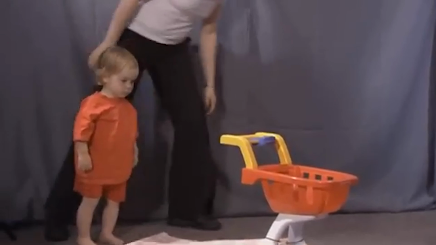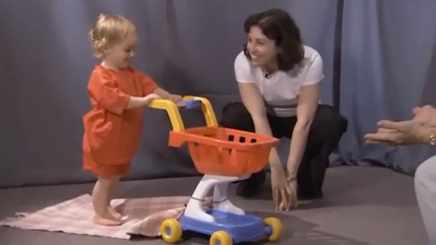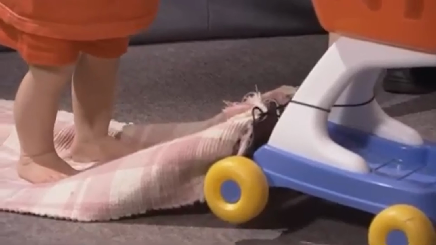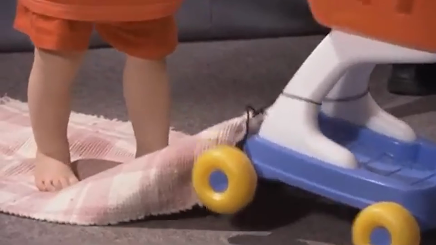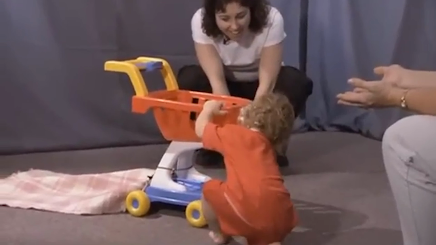Can you bring it over to Mommy? Abigail is also 18 months. Bring Mommy the cart. You push it over to your mom. She takes a walk to the front of the cart to analyze the problem.